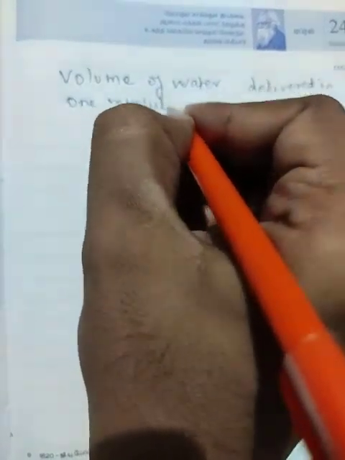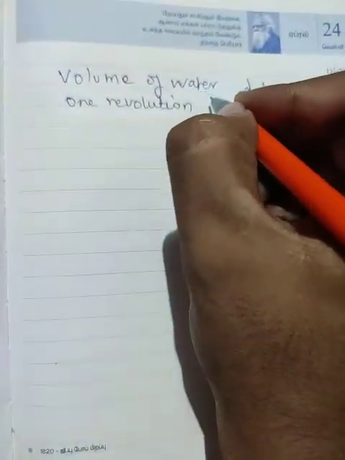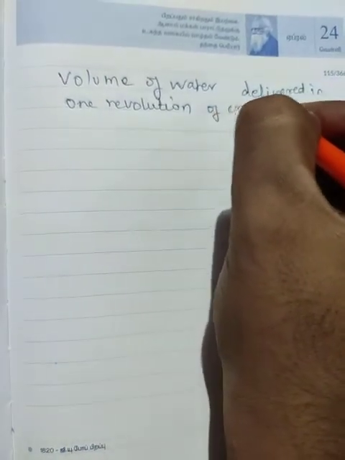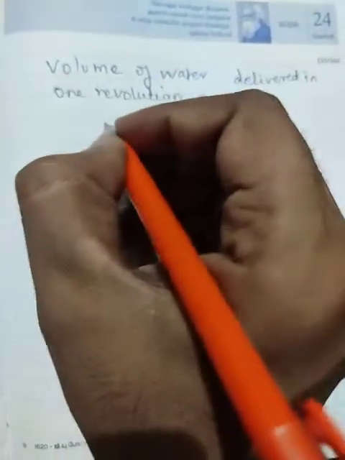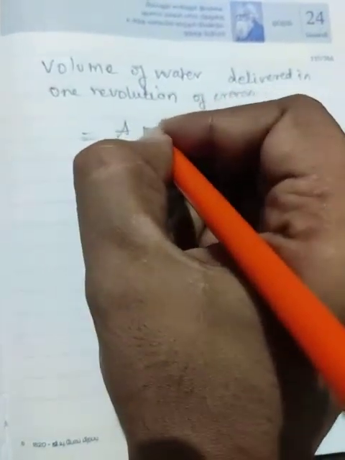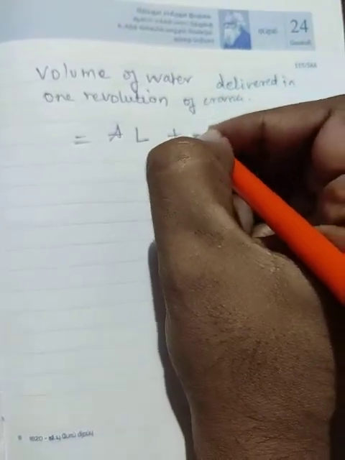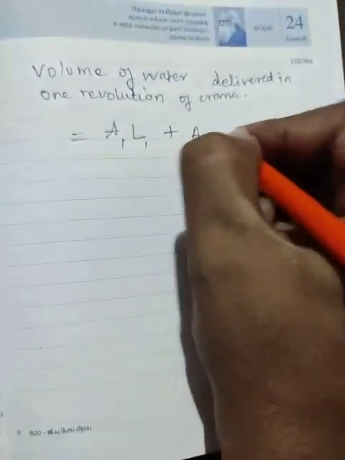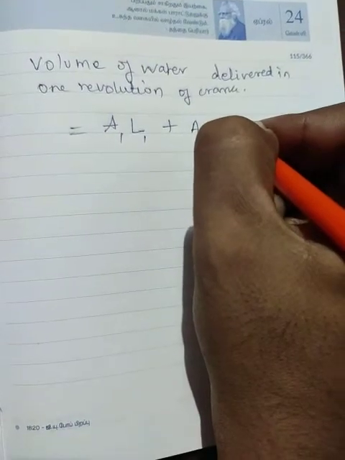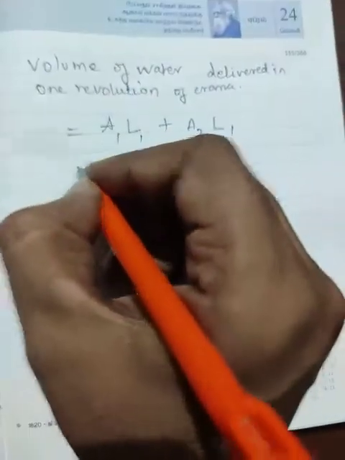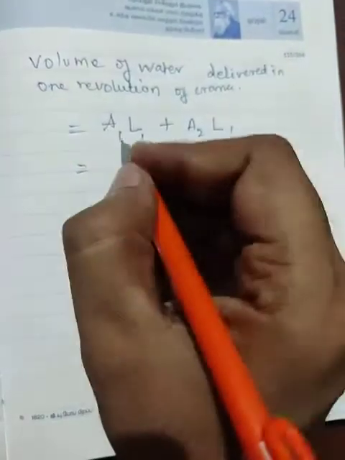To calculate the volume of water supplied from the double acting reciprocating pump, we have to calculate the volume of the cylinder. For every revolution, the piston reciprocates and occupies a certain volume, and that volume we have to calculate. Obviously it is a cylindrical volume, so it has a certain area and a certain length. By multiplying the area available and the length available, we can calculate the volume available for the delivery.